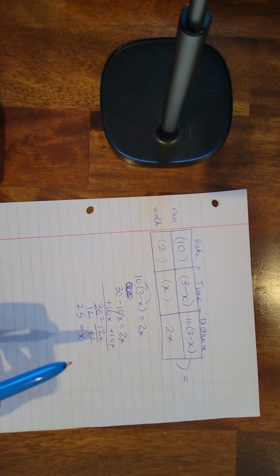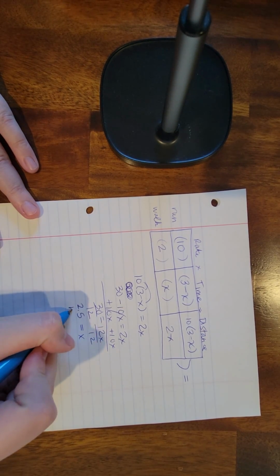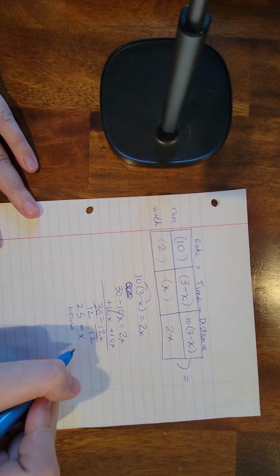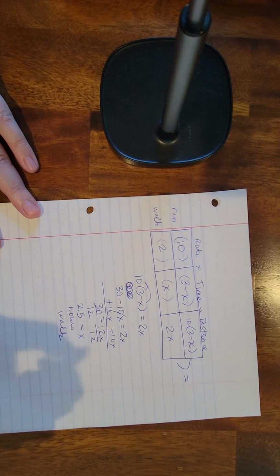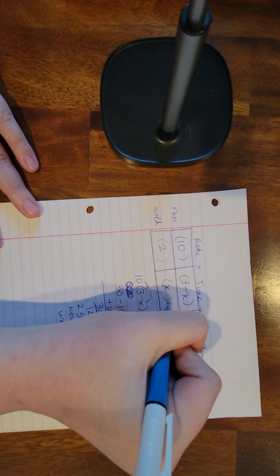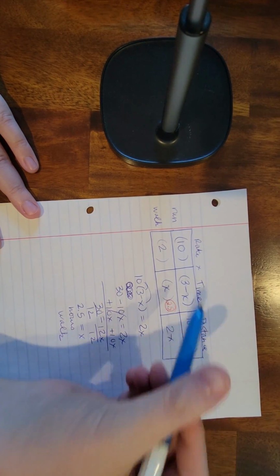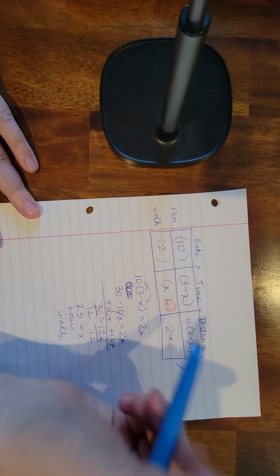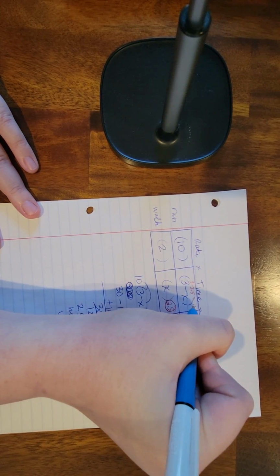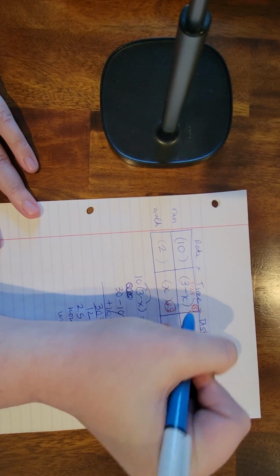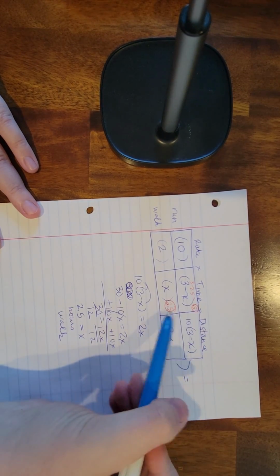So we know 2.5 hours was the walk time. If we wanted to know the run time, we could just very easily plug in 3 minus 2.5 equals 0.5. This problem didn't ask about that, but if it did, that's a real easy way to get it.